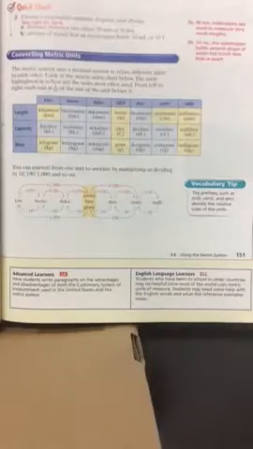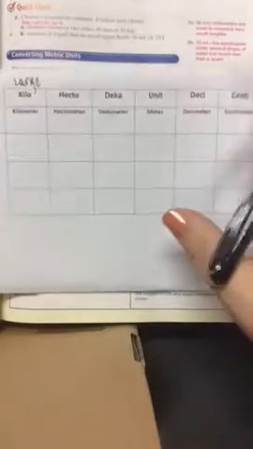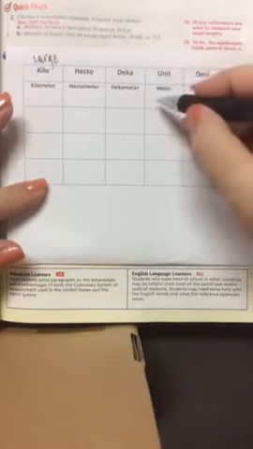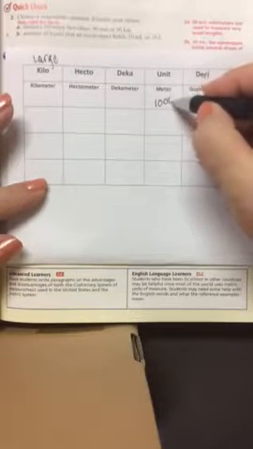Now, we're going to take a look at this chart here, and that's going to help you to understand, remembering that the kilo is the largest, and the milli, move it over here so you can see it, is the smallest. So, say that we have 1,000 meters.